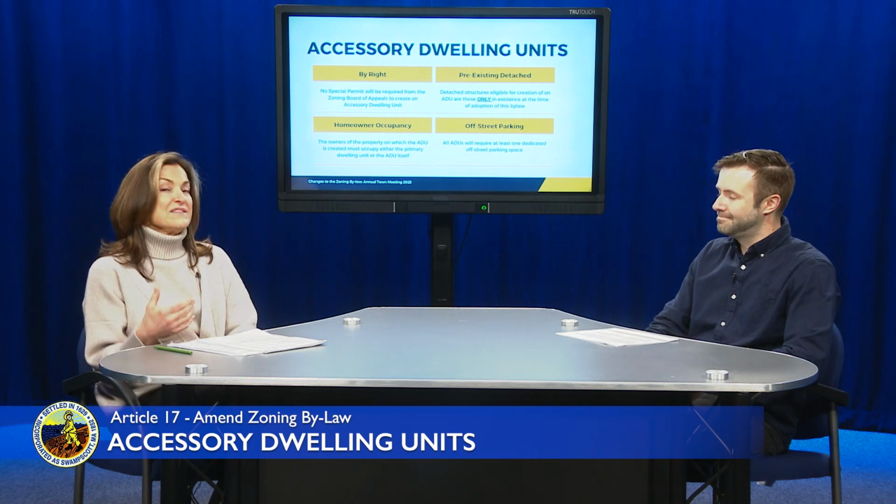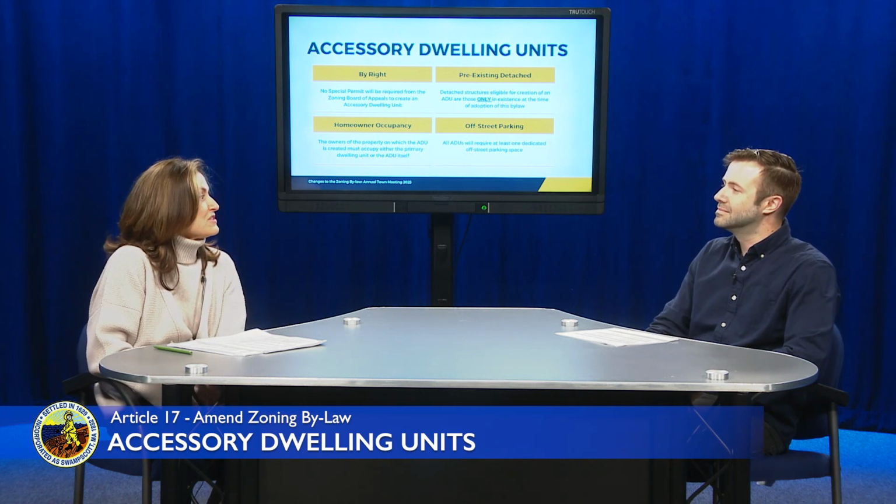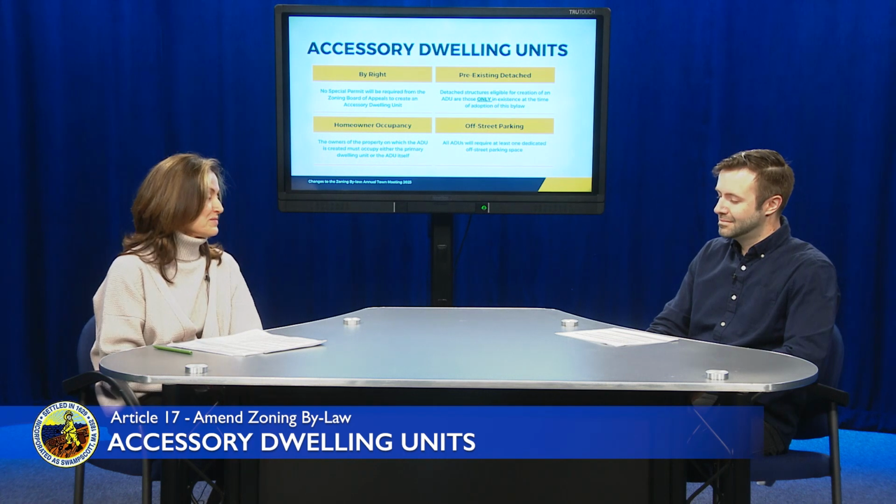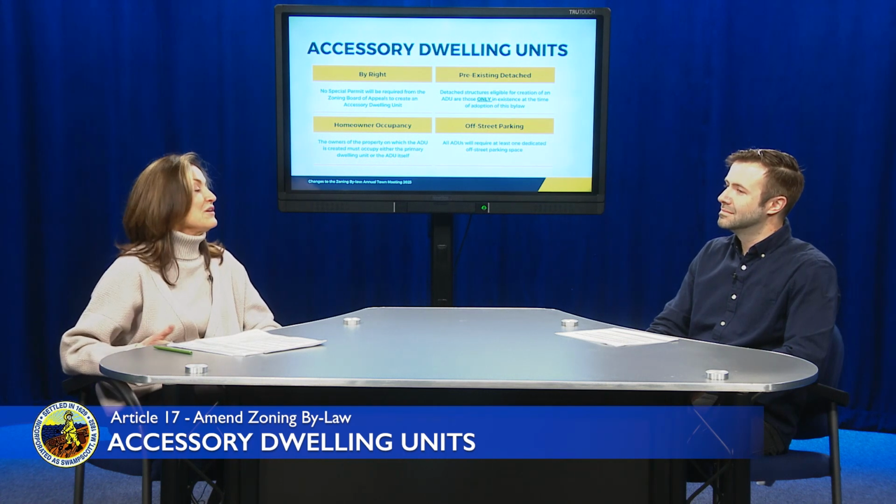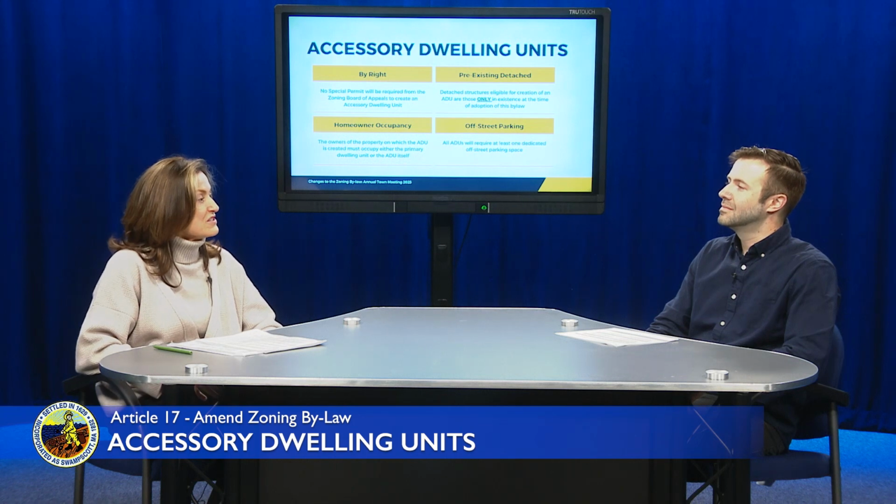So in other words, if I had a garage next to my house that was detached, or a carriage house, as may be the case with some of the houses in town, I could convert that existing garage. Is that correct? That is essentially correct, right.